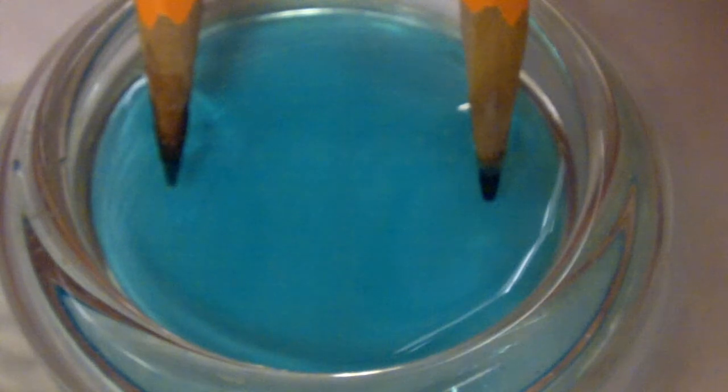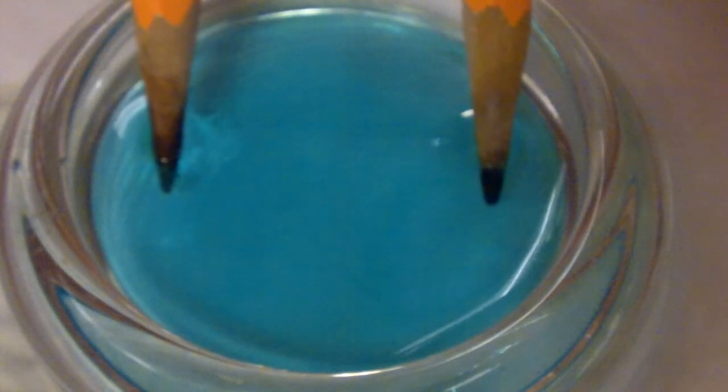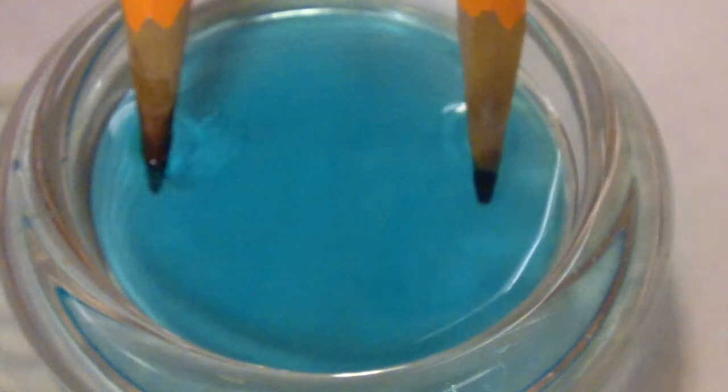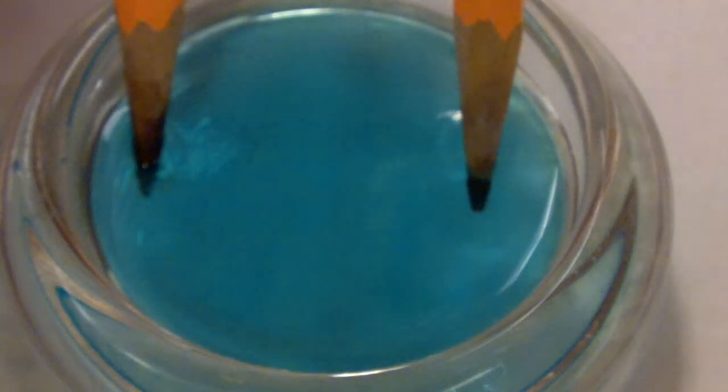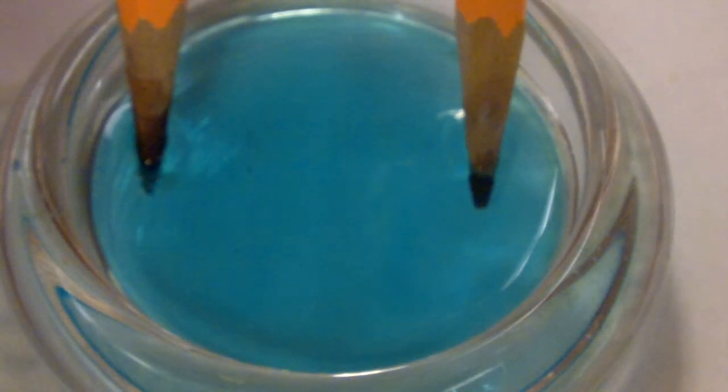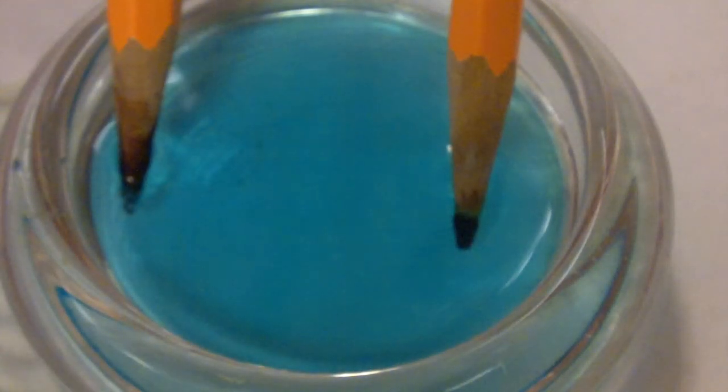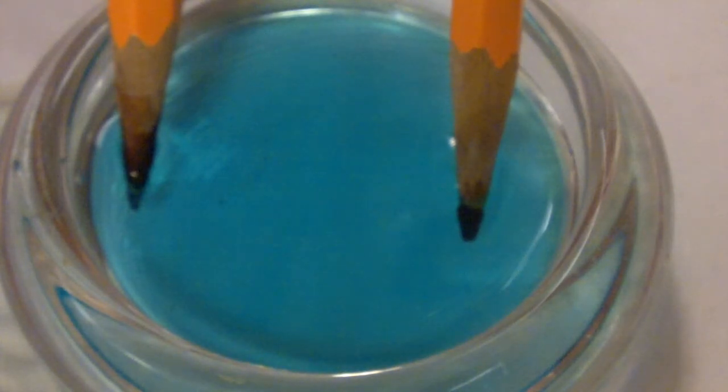I observe bubbles on the left. On the right side, I do not see any bubbles. It does look like the lead is getting a dark coating on it. I couldn't notice it right away, but now it seems to be building up.